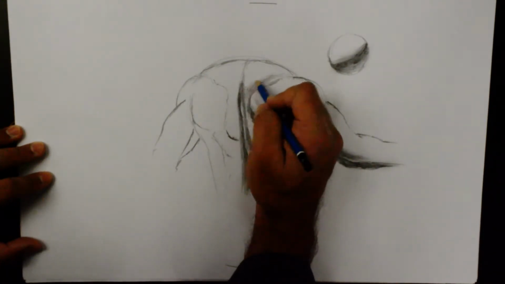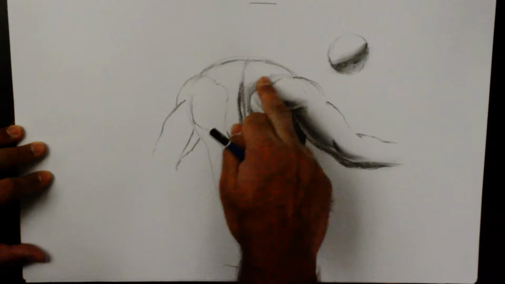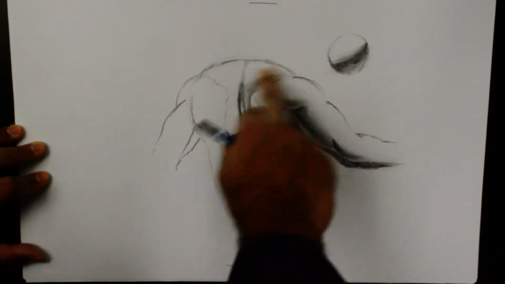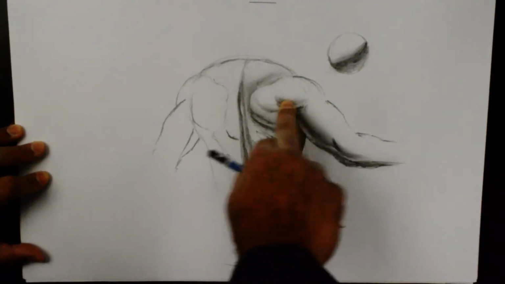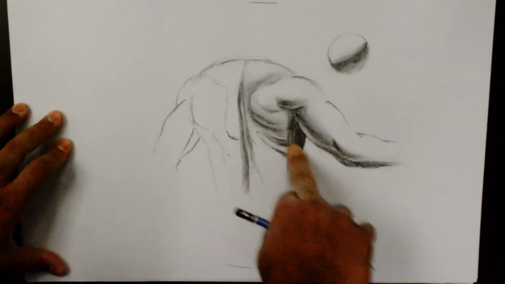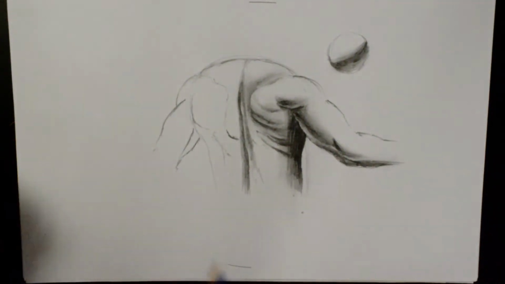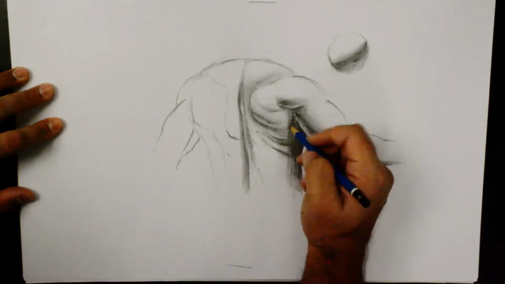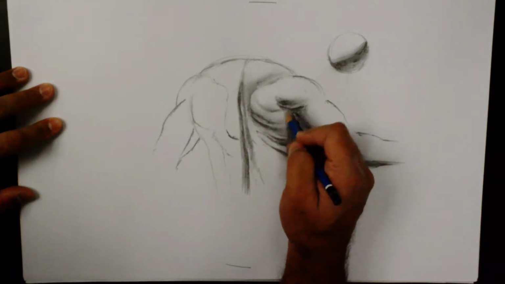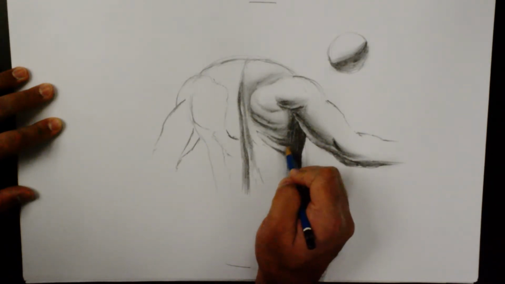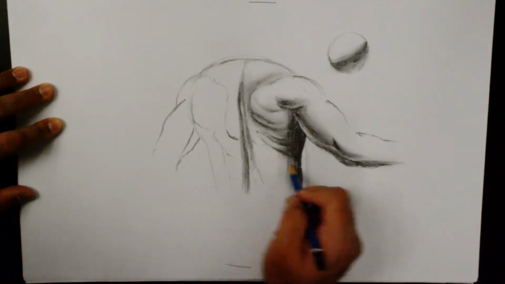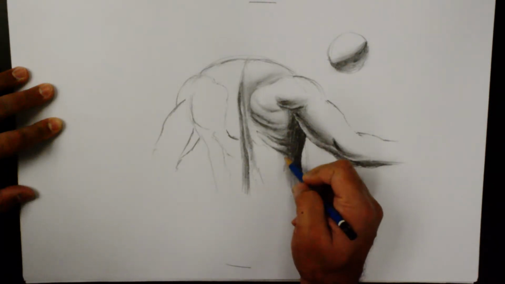So I have used a lighter tone here on the upper trap, let's say, and then I'm smudging out as I'm going down and trying to have this dark tone from the edges blend in a little bit into the rest of the frame here.